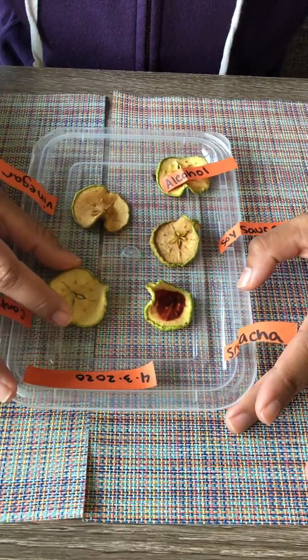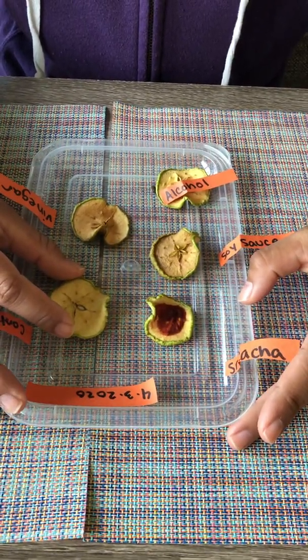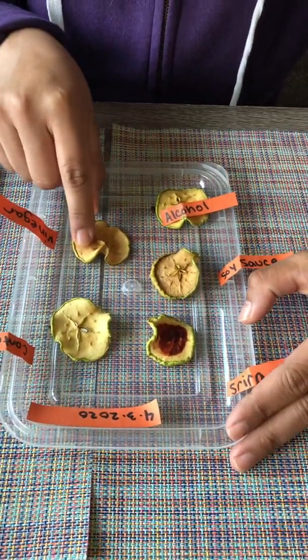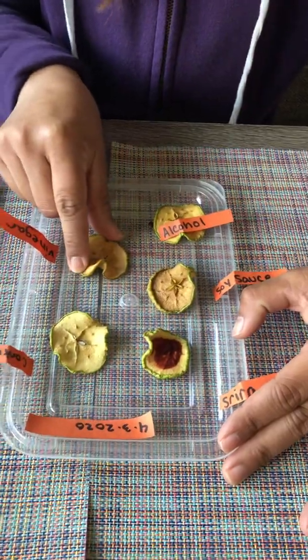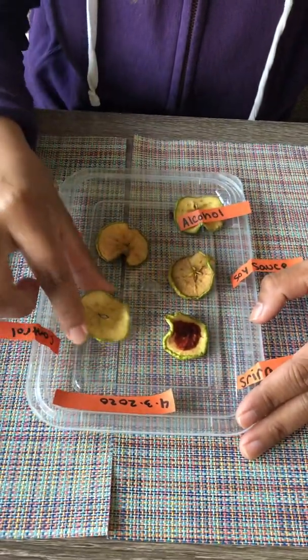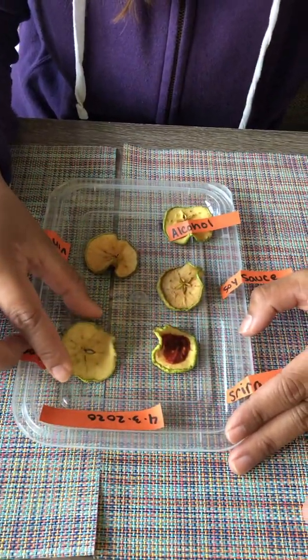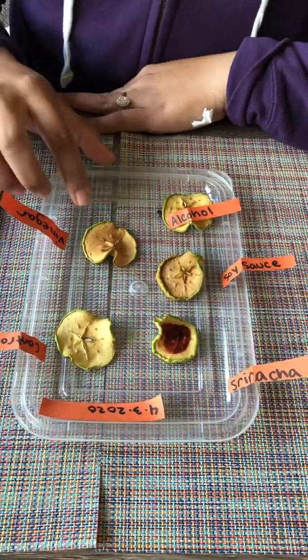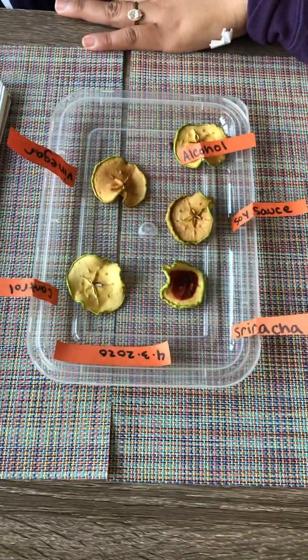So I can say, as scientists, we observe with our eyes, touch, hearing, and we're not going to taste, okay? We're not going to use that sense. So for vinegar, I can feel that it's still moist, it's soft, it's spongy. For the control group, I can see that it's a little bit more crispier and more dried. So I'm just going to model the vinegar and the control group for you.